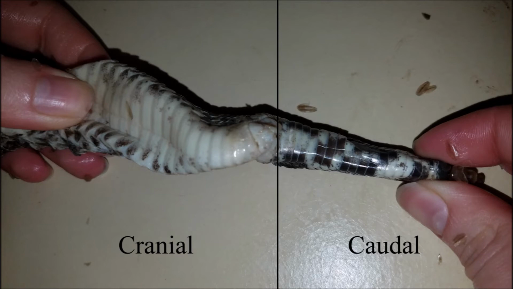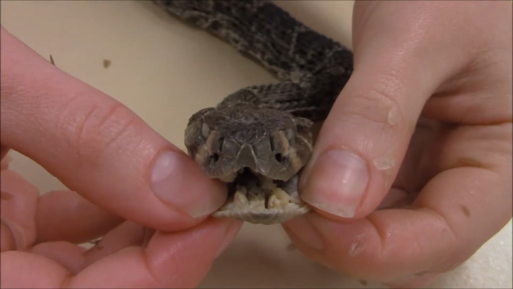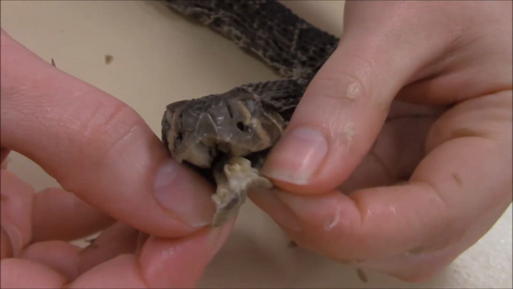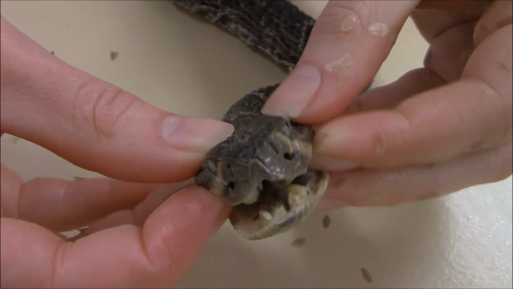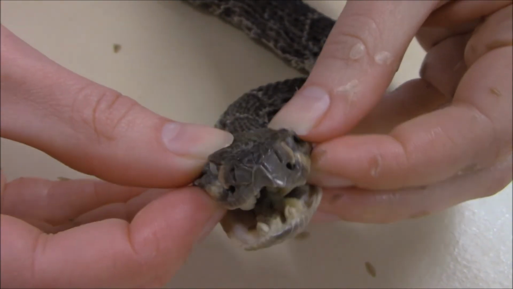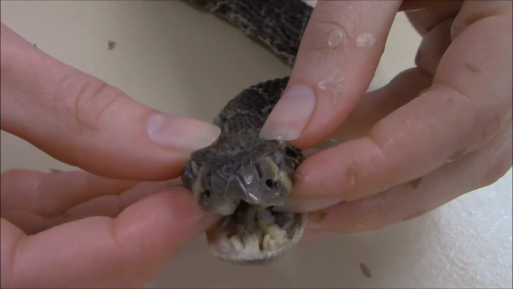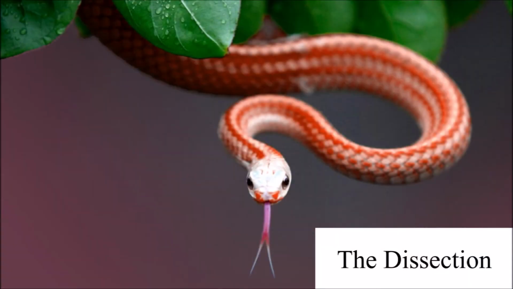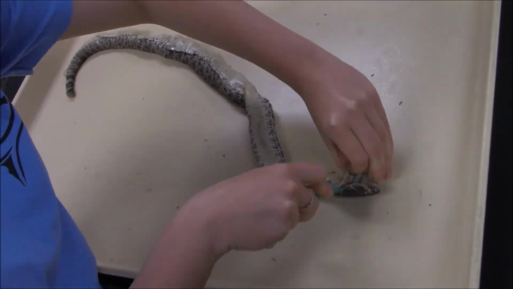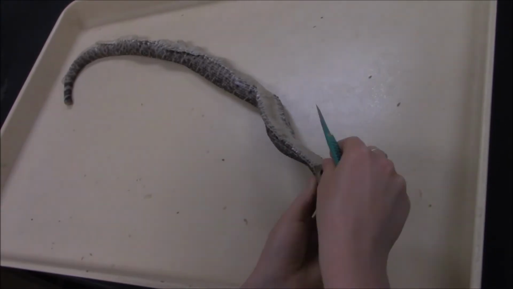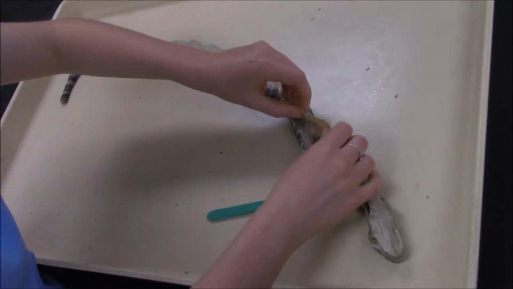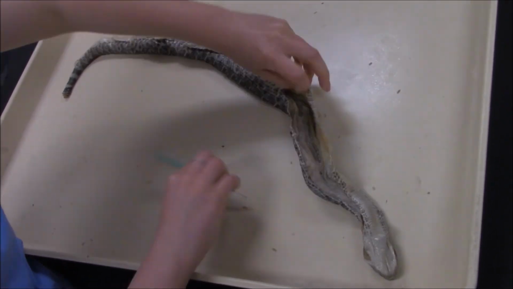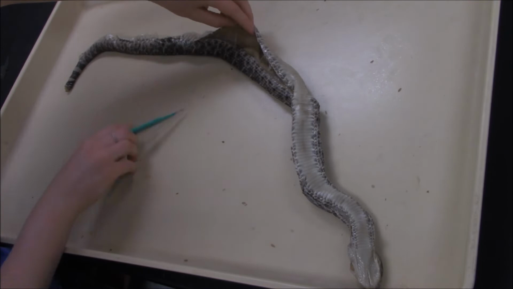Another external feature that all snakes have is a kinetic skull. As you can see here, the dentary bone and the cranium are both non-fused, so they can be moved around, which will accommodate consuming large prey. To dissect these snakes, we did a ventral slit along the side of the body, just so that we could fold it open without destroying any large features.